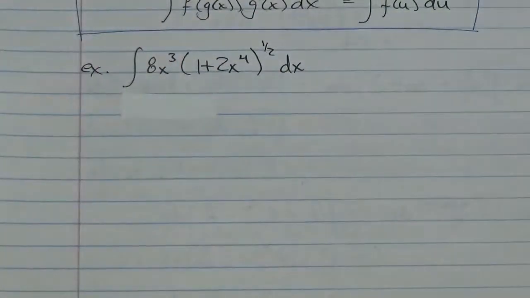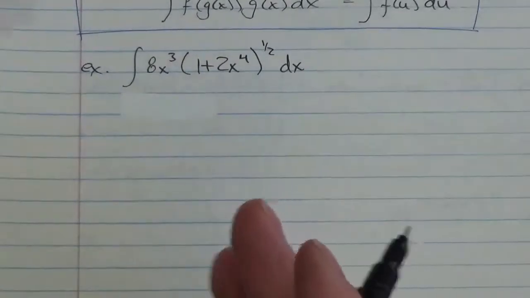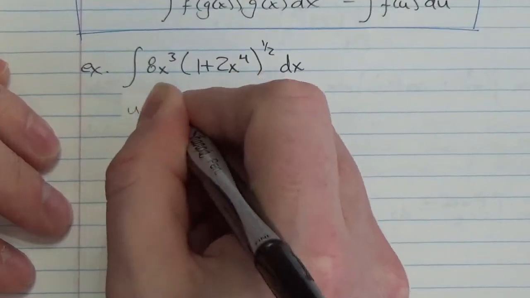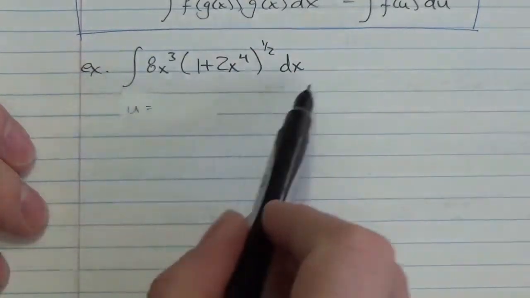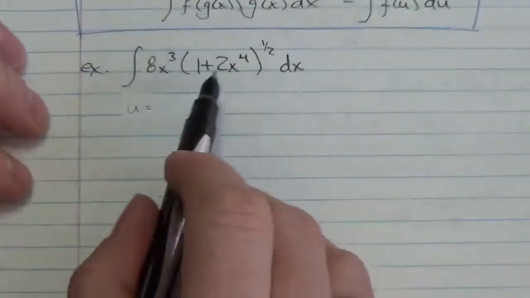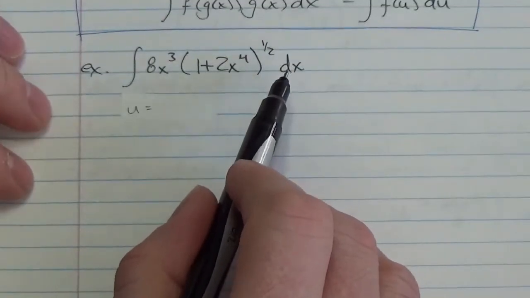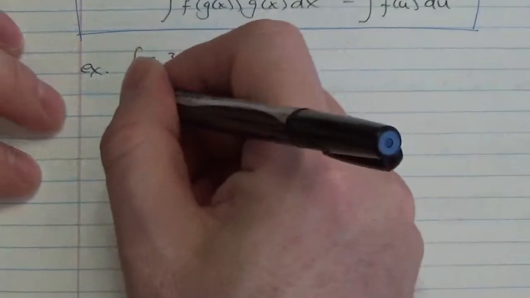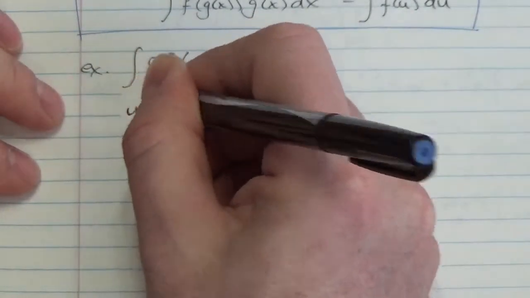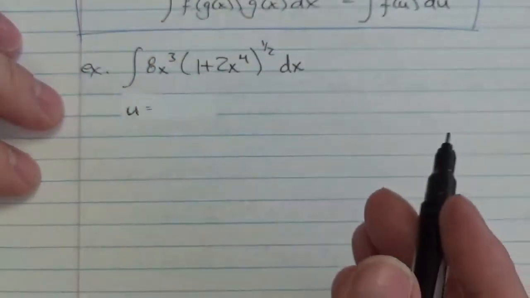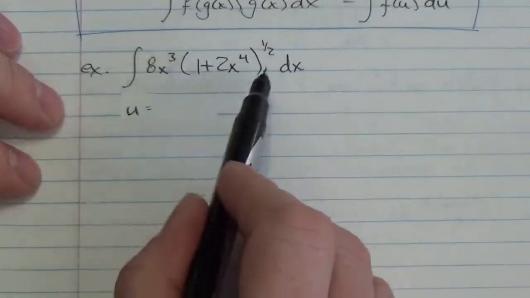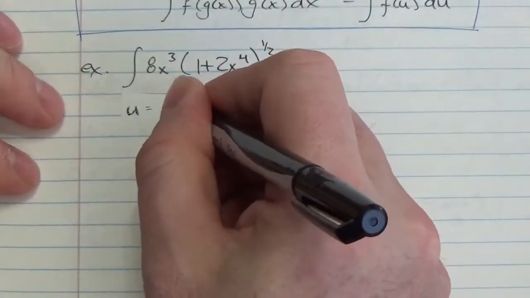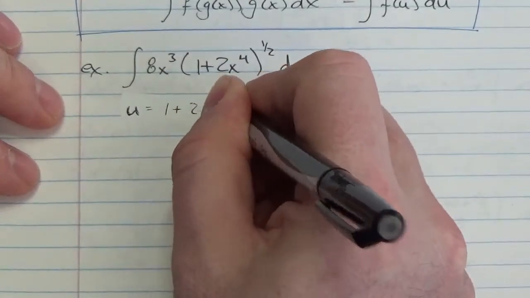Okay, so what I'm going to do is create a dummy variable. That's what u is. I'm going to create this dummy variable and change this expression from being dependent on x. My independent variable here is x. I'm going to set it up so that my independent variable is now this variable u. And what I typically do is let u equal the function inside the composition, so 1 plus 2x to the fourth.